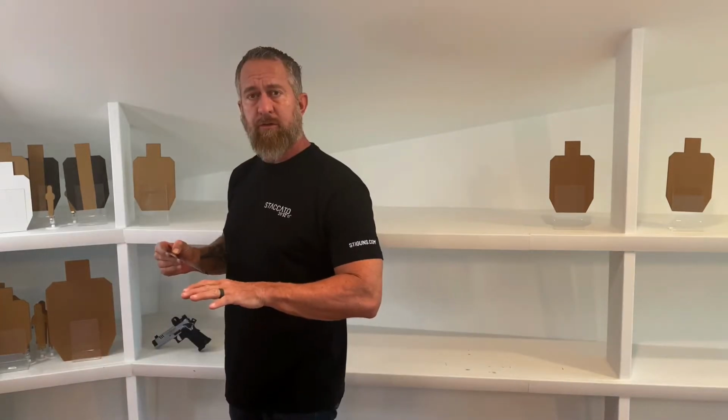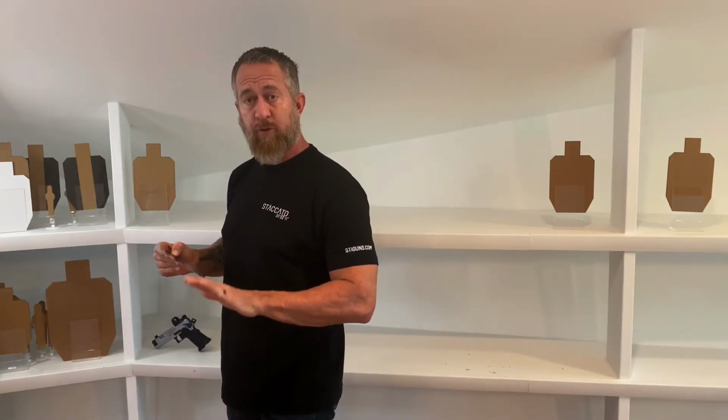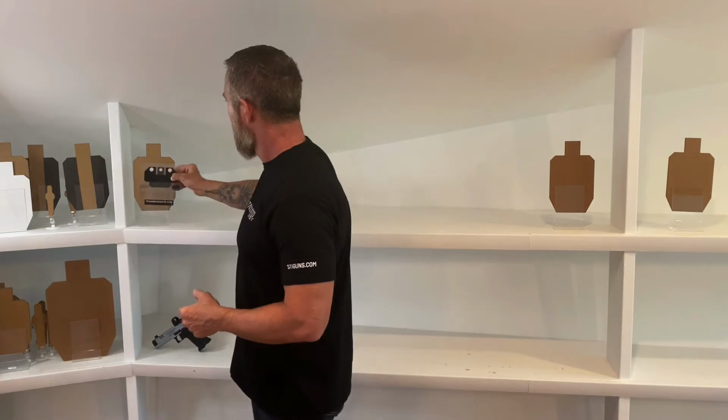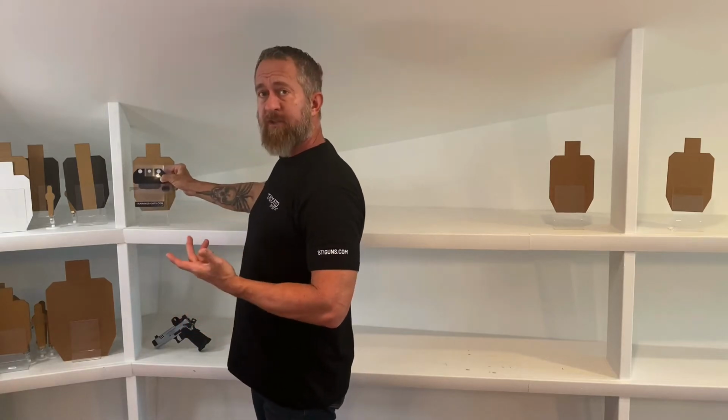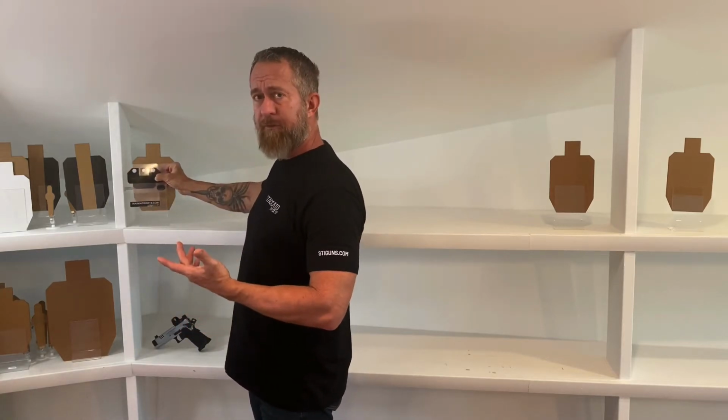So let's go over how to perform a target transition correctly, and then I'll talk about some things to look out for when you train in order to troubleshoot yours and make them better. So here's how the target transition should go for you. So when you place your sights on the first target you're going to engage, in the acceptable scoring area, acceptable sight picture, right?